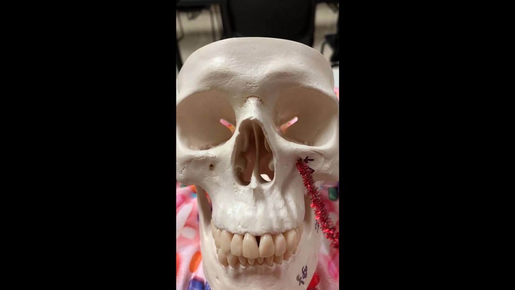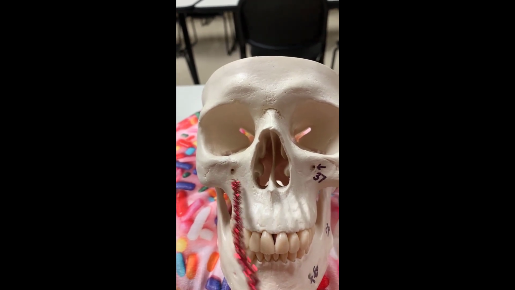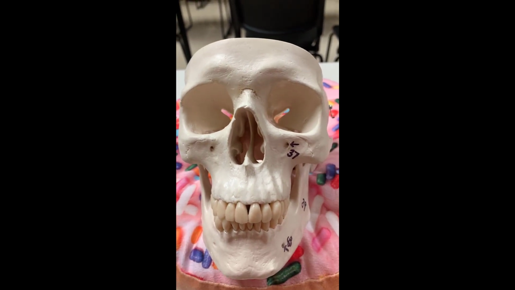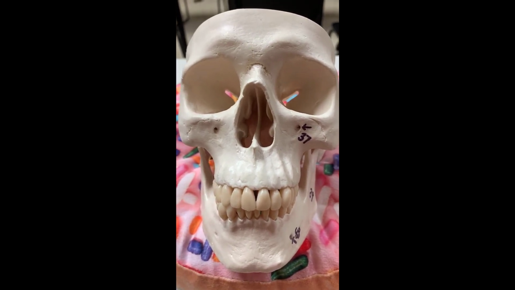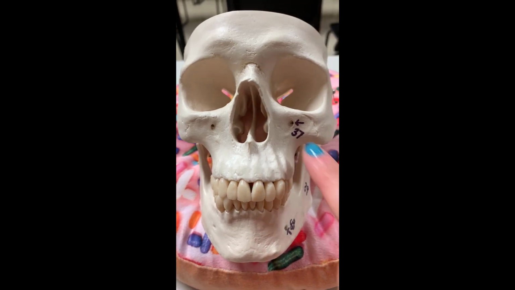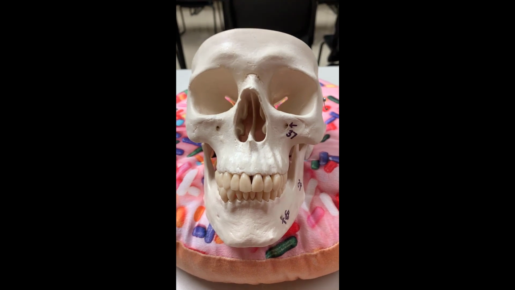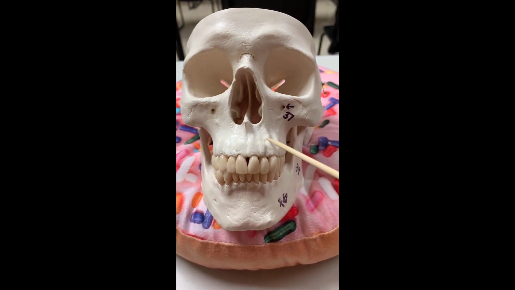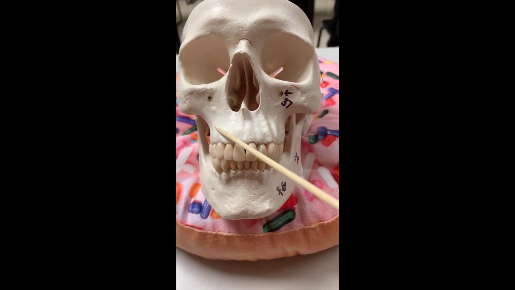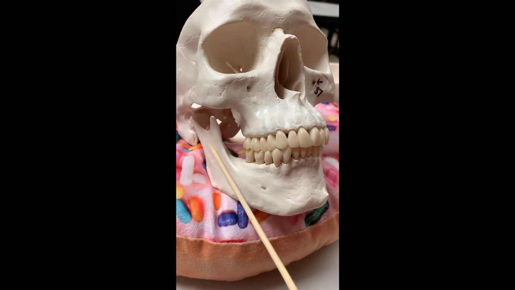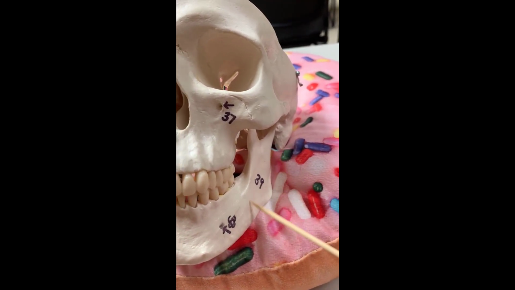We've also got this little opening right here and right here, and that is known as the infraorbital foramen, or those are the infraorbital foramina. So just one would be foramen. This entire bone here and here would be the maxilla. And then as we talked about previously, this entire bone represents the mandible.